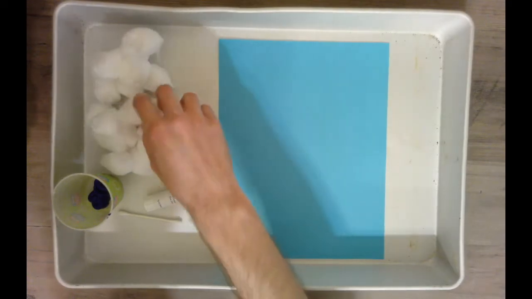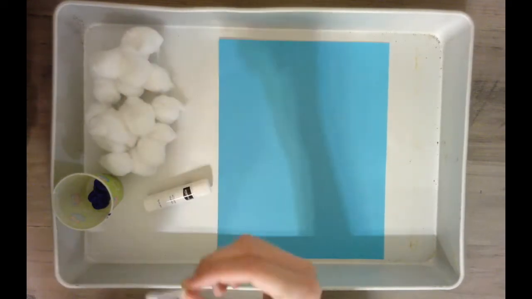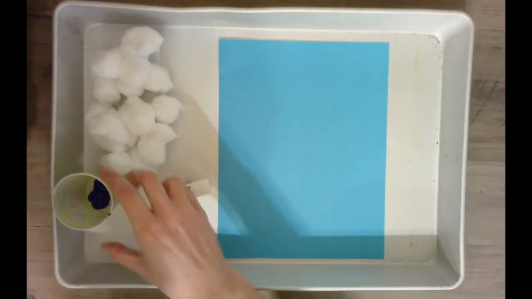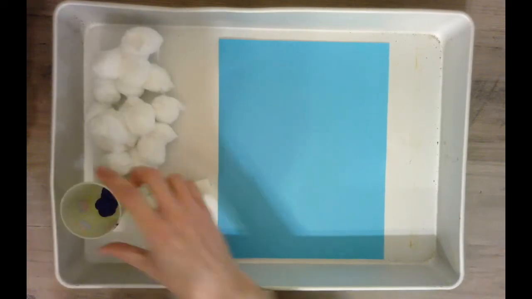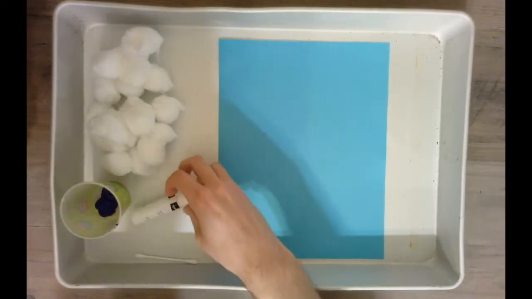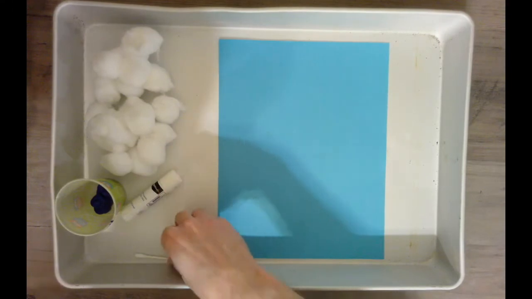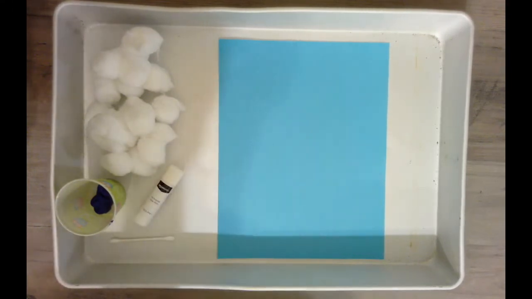You'll need some cotton balls, you'll need a Q-tip, you will need some blue paint, and you will need some glue. So while you find those objects or have an adult help you find those objects, you can go ahead and pause the video, and then once you've found those objects you can come back and restart the video. For those of you that already have those objects, then we will go ahead and start.